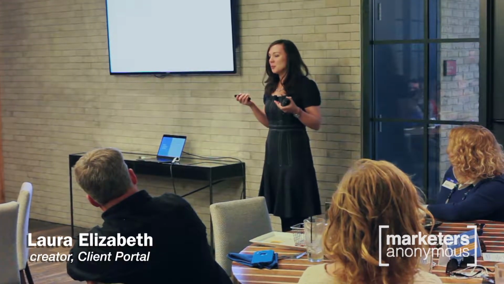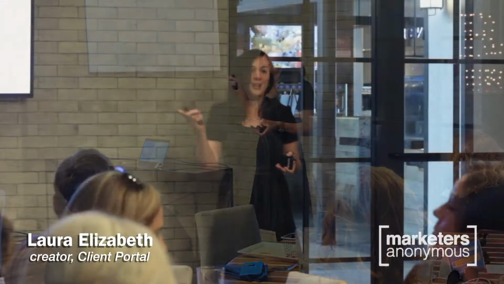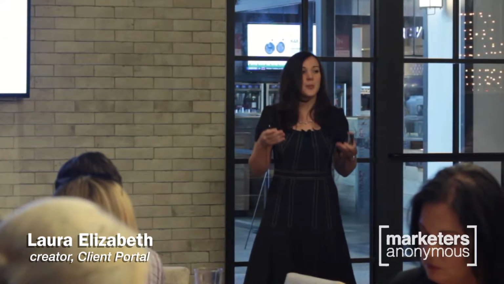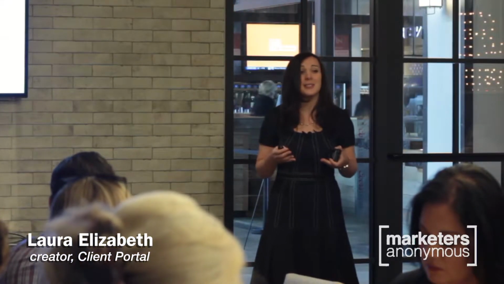But overall, would I recommend AppSumo to other people? Yes, I think I would, if you match these 3 criteria. So first off, if you have a simple product, and ClientPortal is a simple product. It does one thing, and I like to think it does that one thing really well. So the support requests, yes, it's more, but it's definitely manageable.